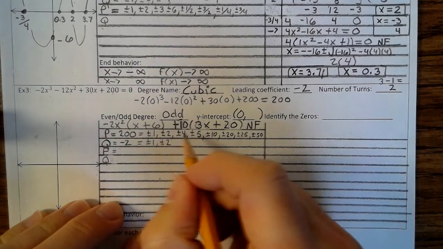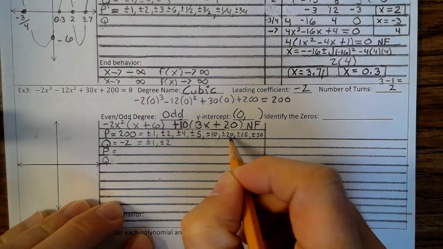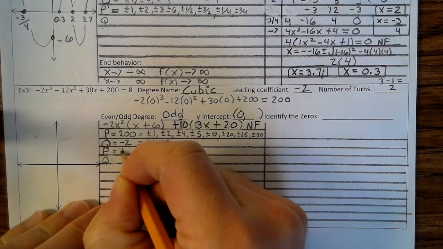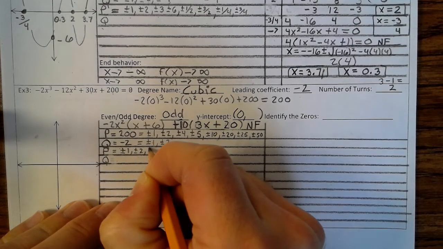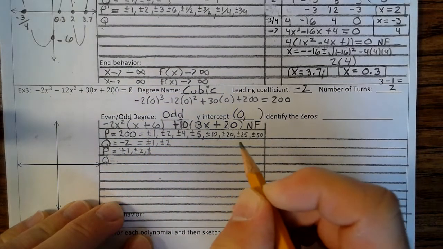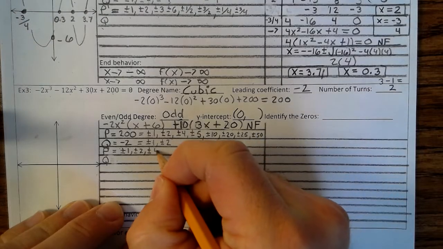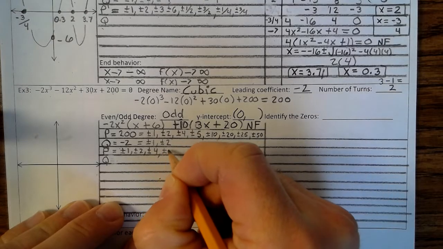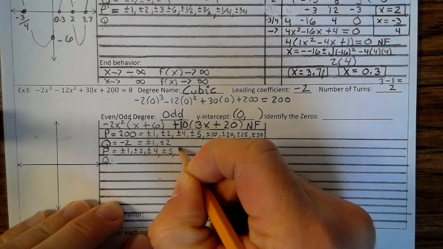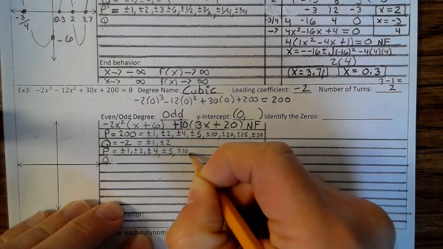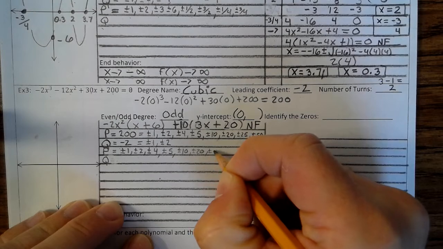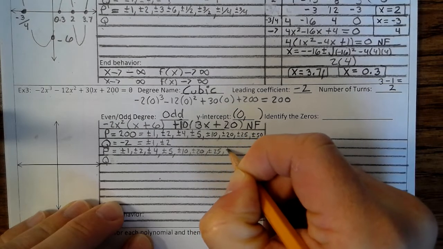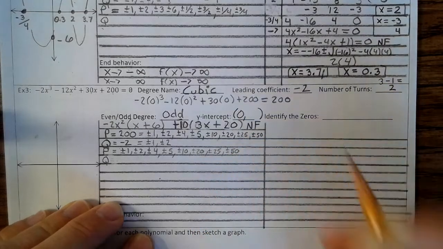So 1 divided by 1 is 1, 2, 4, 5, 10, 20, 25, and 50. So plus or minus 1, plus or minus 2, plus or minus 4, plus or minus 5, plus or minus 10, plus or minus 20, plus or minus 25, plus or minus 50.